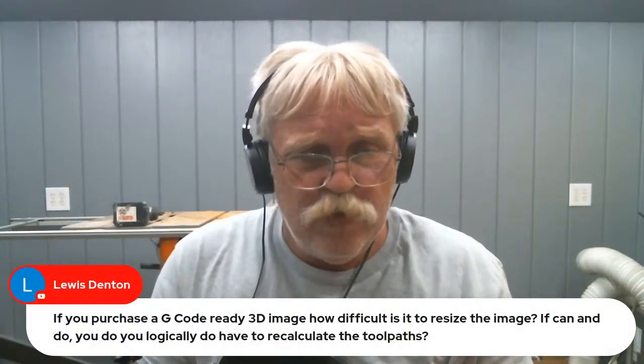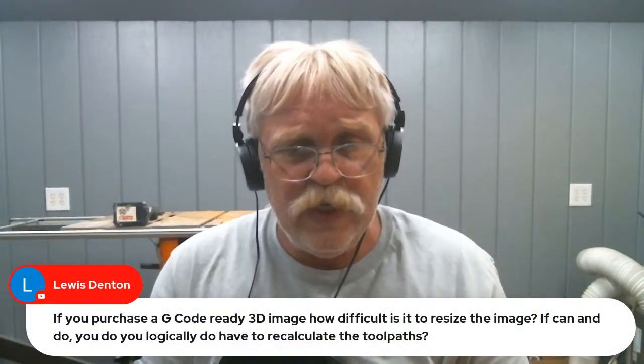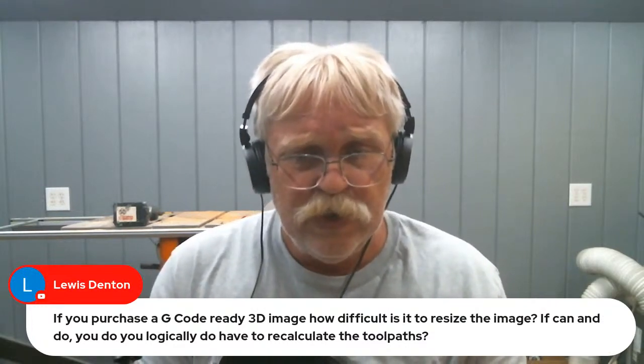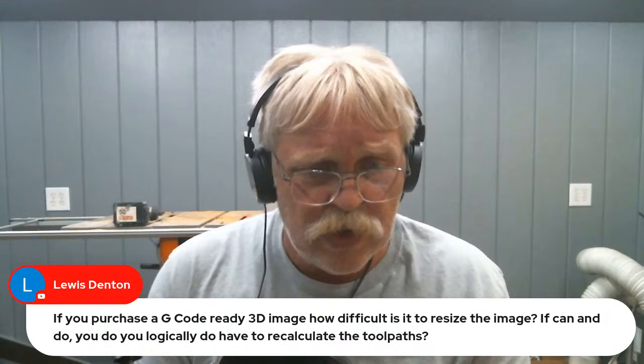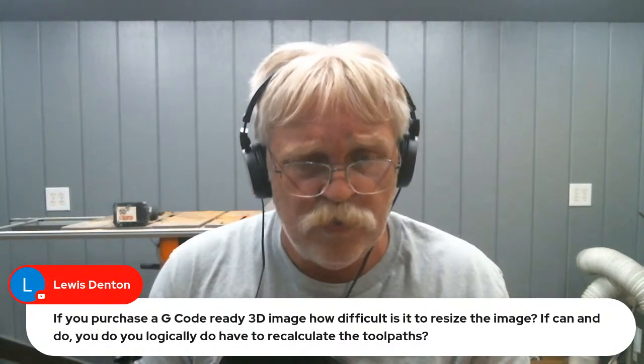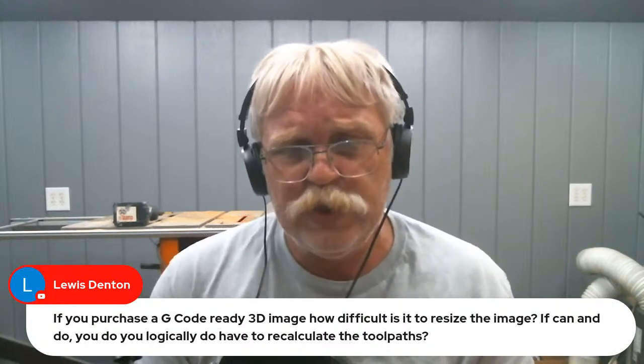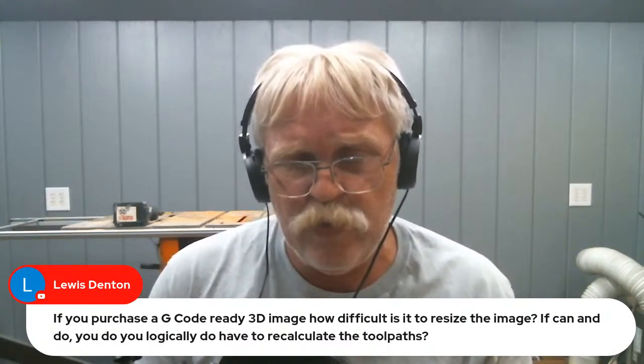Lewis Denton says, if you purchase a G-code ready 3D image, how difficult is it to resize the image? If you can and do, you logically do have to recalculate the tool paths. I don't know what you mean by a G-code ready 3D image.